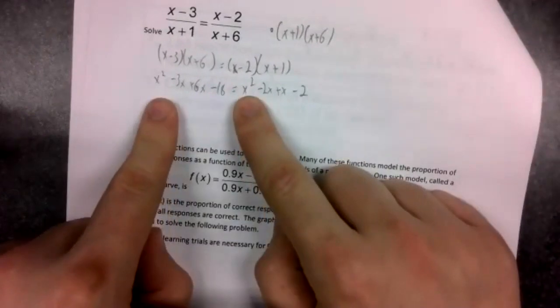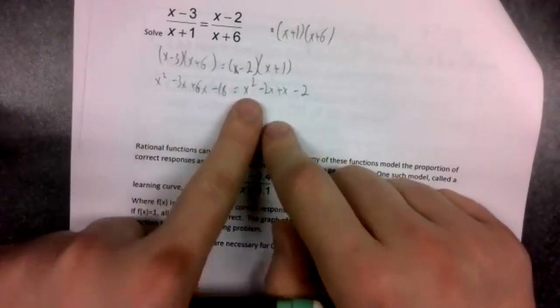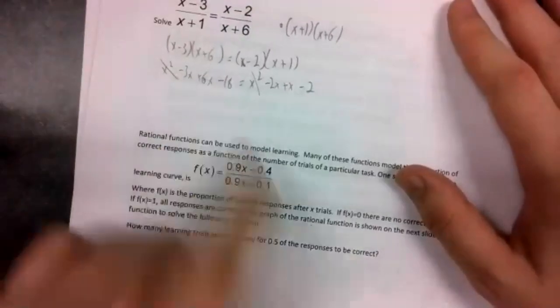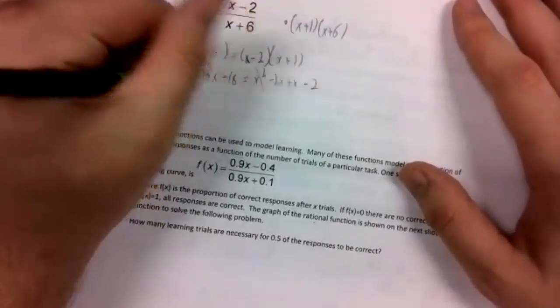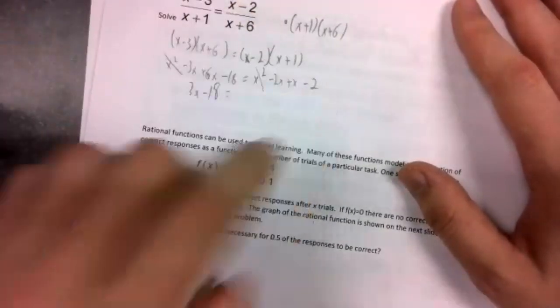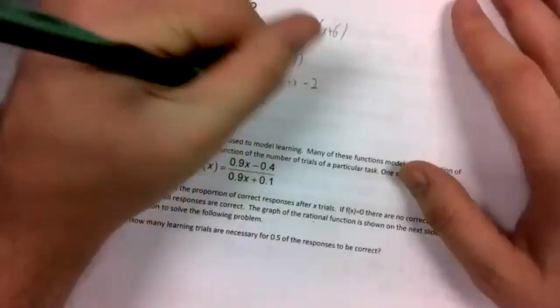Then the first thing I notice is the x squareds. If I subtract an x squared on both sides, those cancel. And then let's combine like terms. I think that'll be the easiest thing. So this will be 3x minus 18. And that equals negative x minus 2.